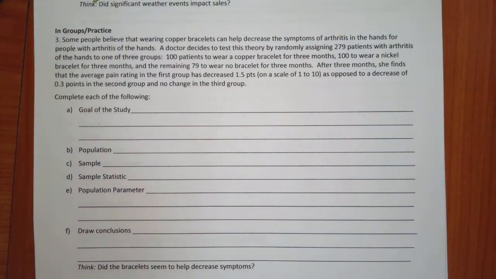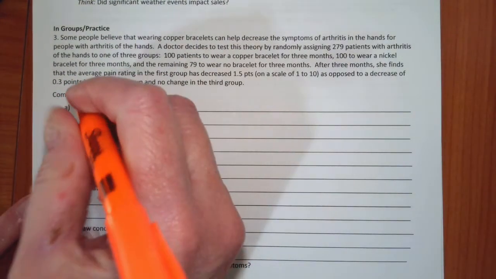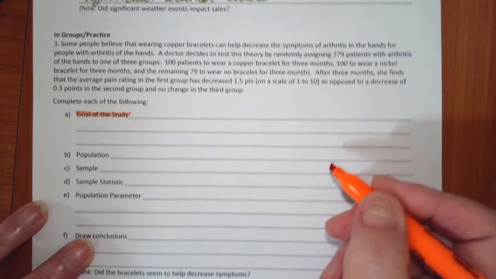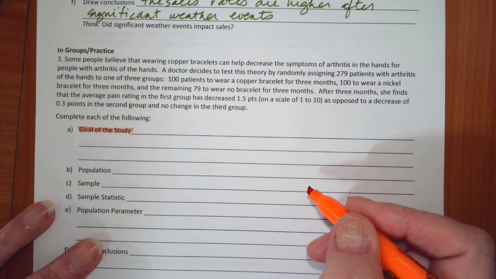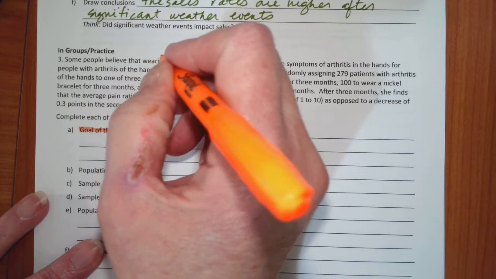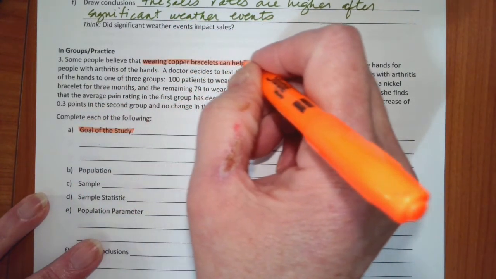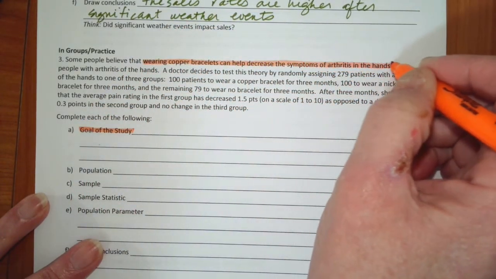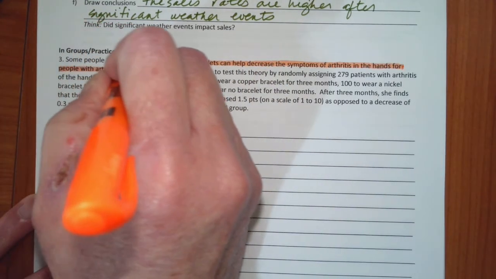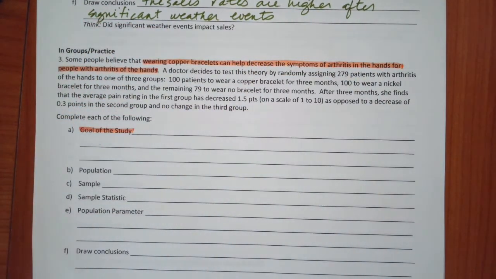Okay, so let's see what the goal of the study is. The goal of the study is to determine if wearing copper bracelets can help decrease the symptoms of arthritis in the hands of people with arthritis of the hands. Okay, that seems really redundant, but you would have to have arthritis of the hands for the symptoms to go down.